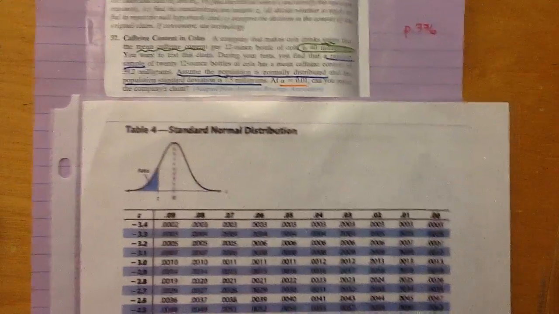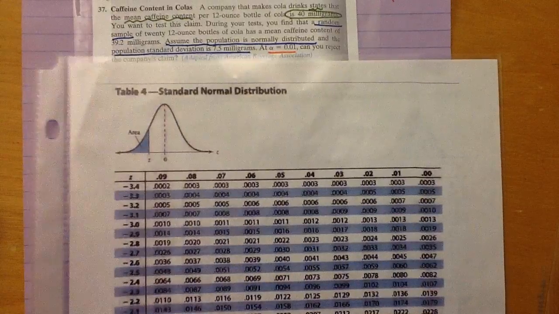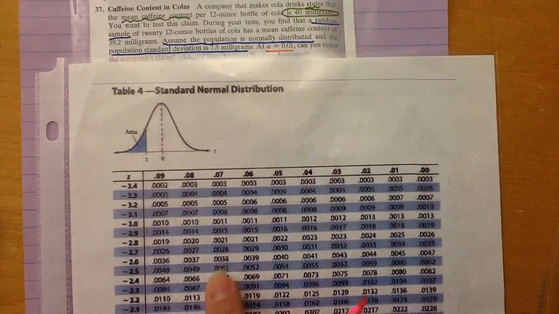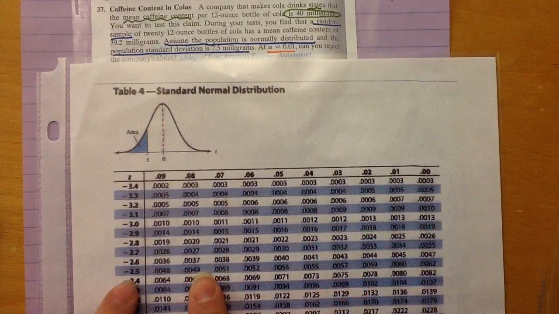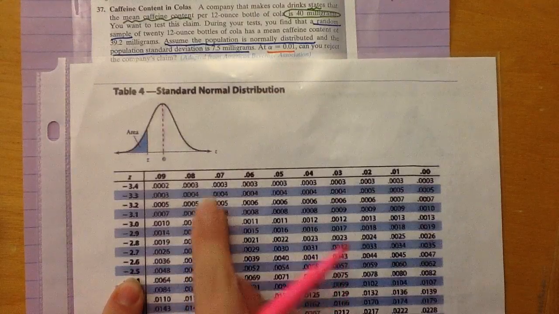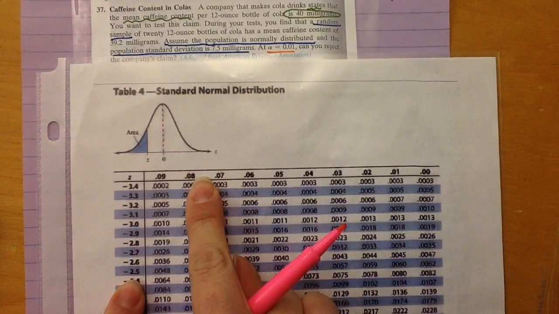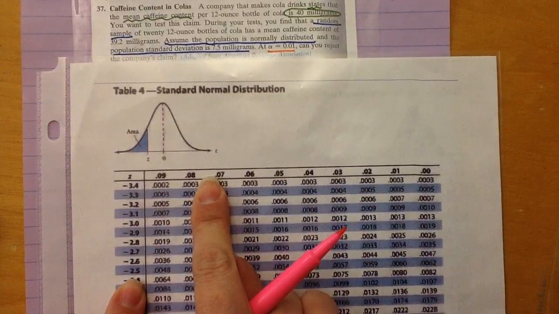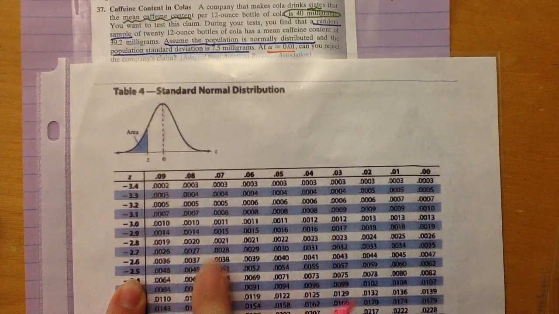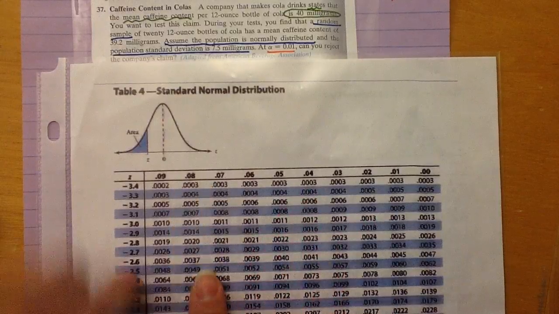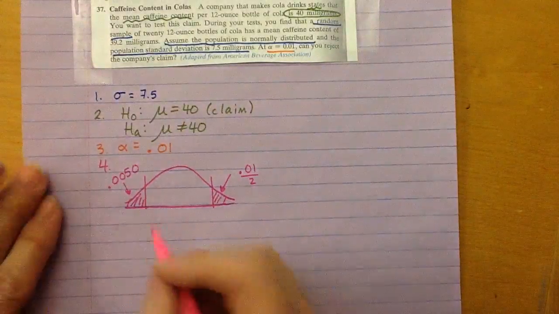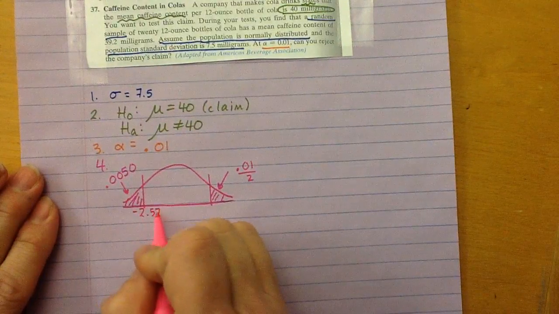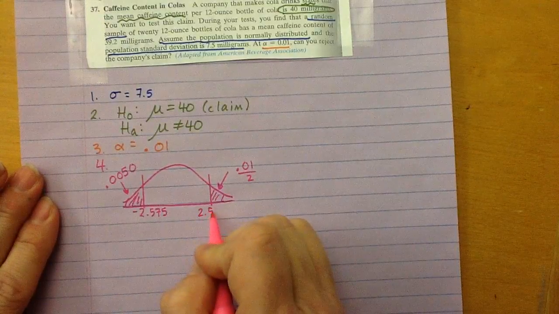Gosh, I wish you guys were here to help me. 0.0050. Oh, it's between these two. So between 2.57 and 2.58. So it's 2.575. And this one's 2.575.